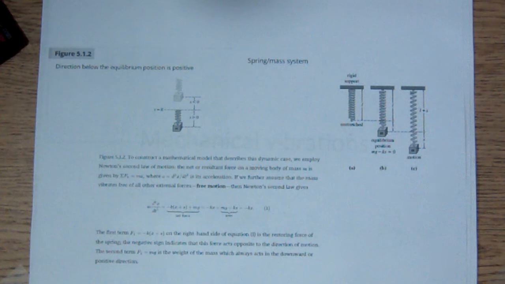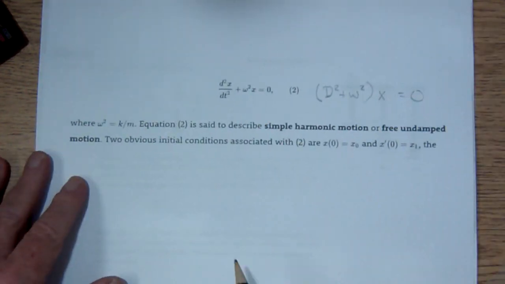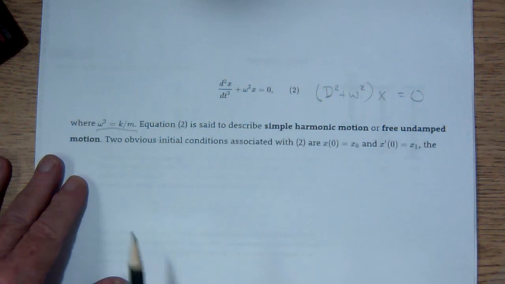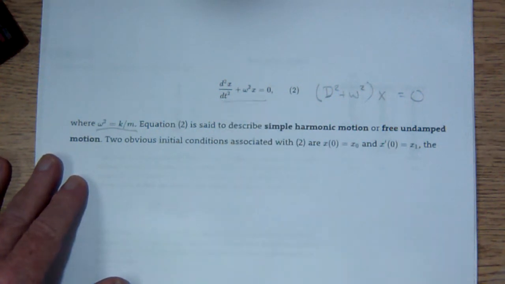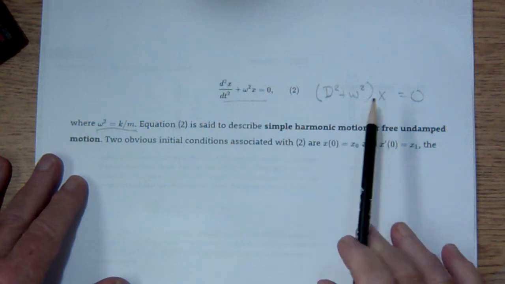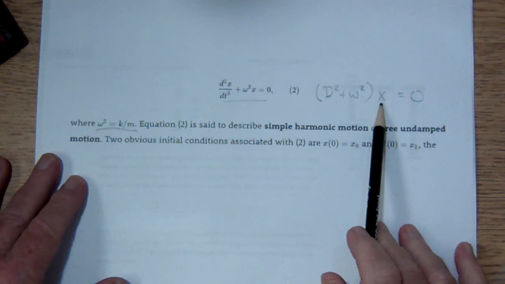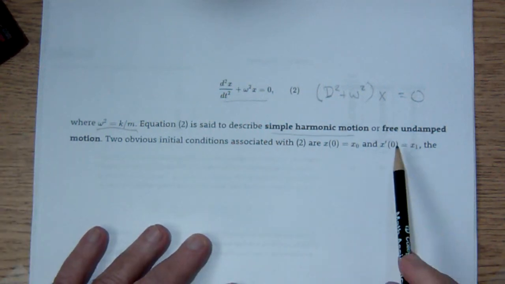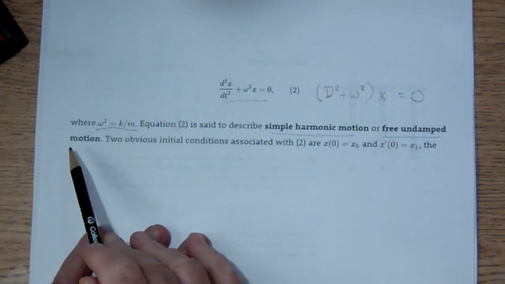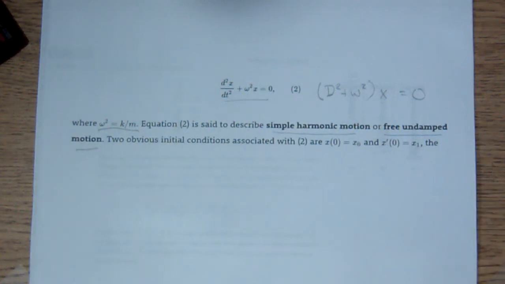So if we simplify it that way, and we make the substitution of omega squared equaling k over m, we get this differential equation, which is one that we know well, because this is the differential operator D squared plus omega squared applied to x is equal to 0. And this is called simple harmonic motion, or in another vocabulary, free undamped motion. And we know how to solve that.